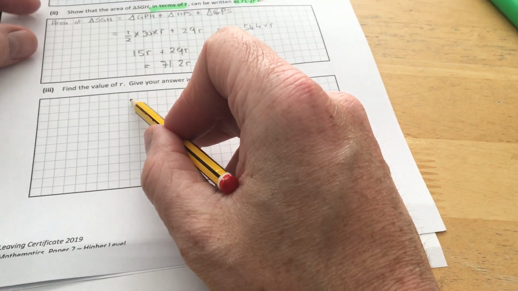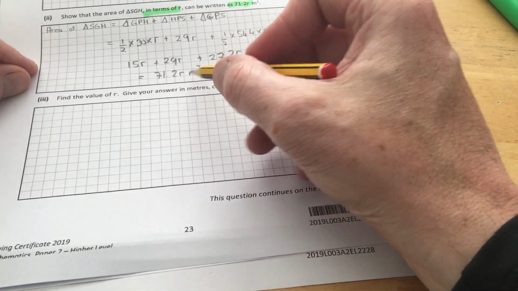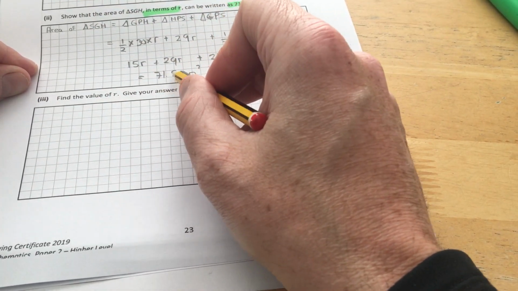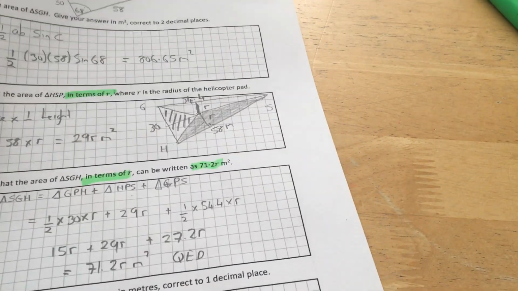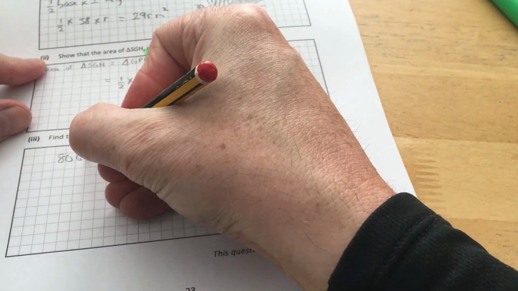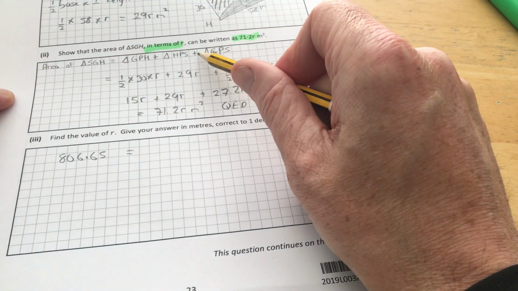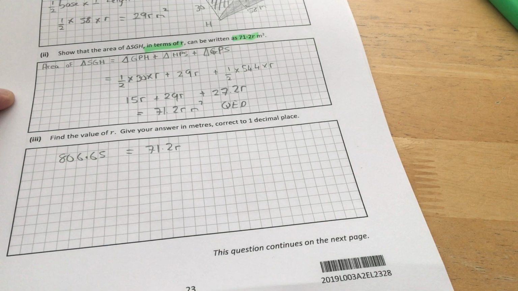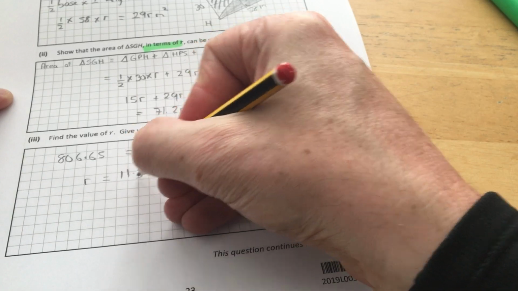And then find the value of R. Now whether or not you could do the previous part doesn't really matter, you could still have been able to attempt this part. The area of the triangle in terms of R is this, and the area of the triangle actually is 806.65. So those two things just have to be equal to each other. So just take the 71.2 across and divide, and correct to one decimal place, R is 11.3 meters.